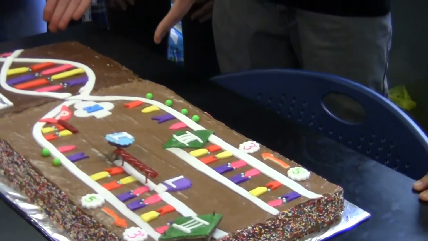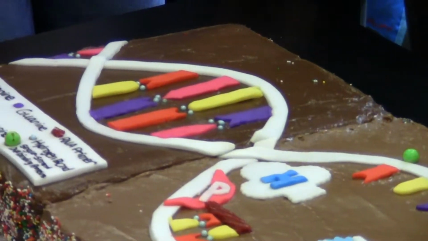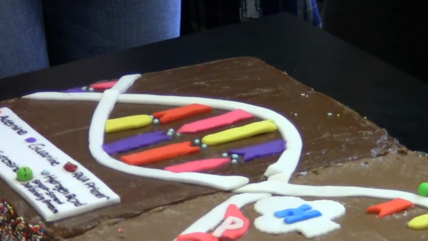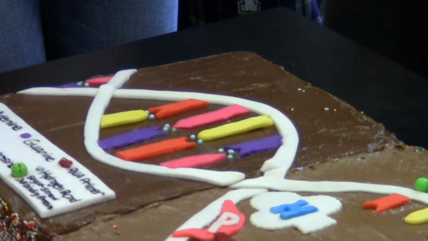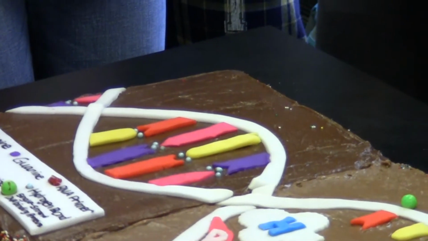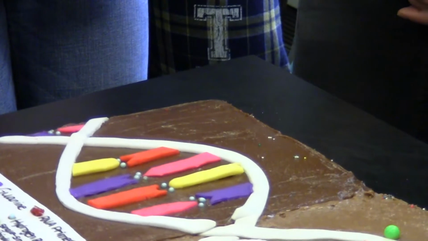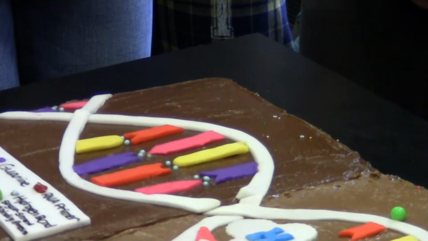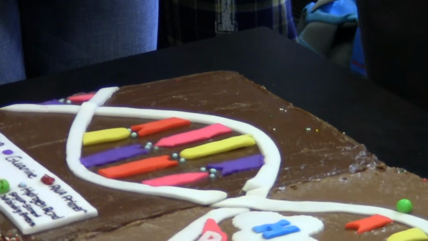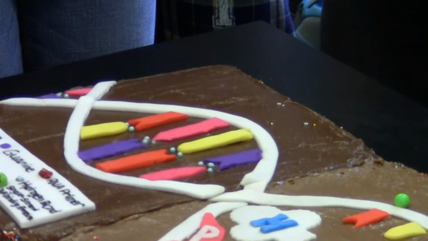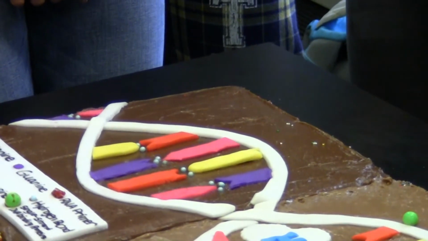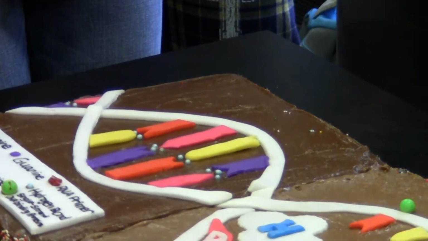So up on this section right over here, if you go past the replication fork, DNA is actually composed of these things called nucleotides, which are made up of a sugar, a phosphate group, and nitrogenous bases. The nitrogenous bases are composed of hydrogen atoms, nitrogen atoms obviously, and carbon atoms, and what you have is adenine, thymine, guanine, and cytosine.